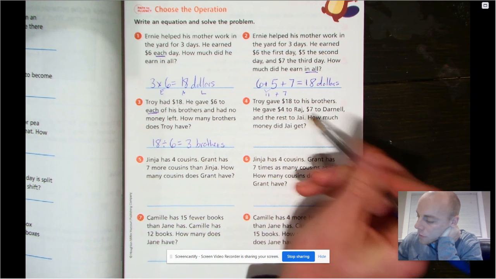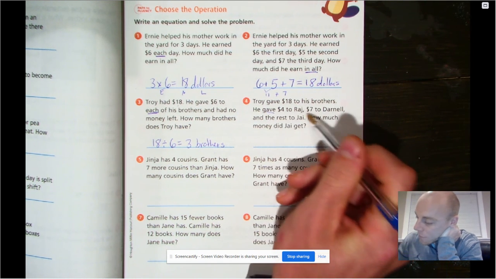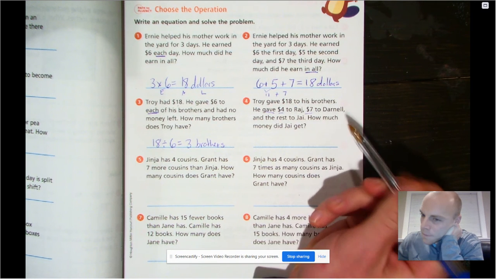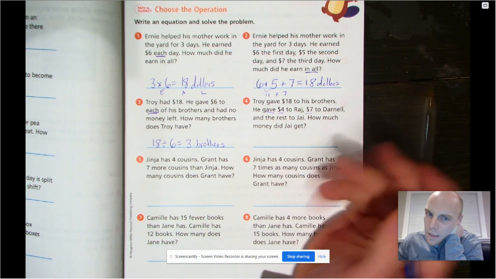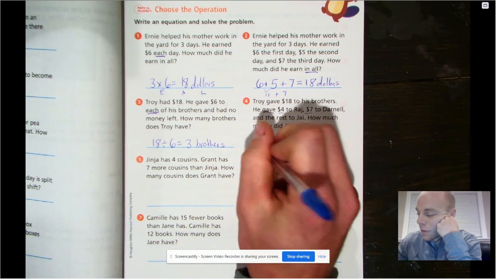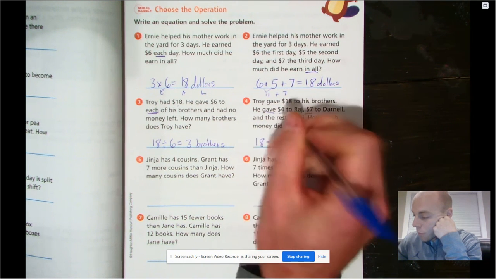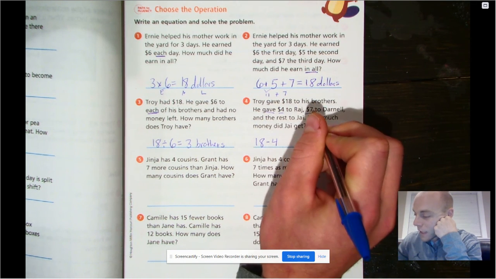He gave 4 to Raj, 7 to Darnell. So he's giving away. He's giving 7. He's giving 4. He's giving away. That's going to be what type of problem? Yeah, it's going to be subtraction. So start with 18, which is our total. Subtract 4. And then you're also going to subtract 7.